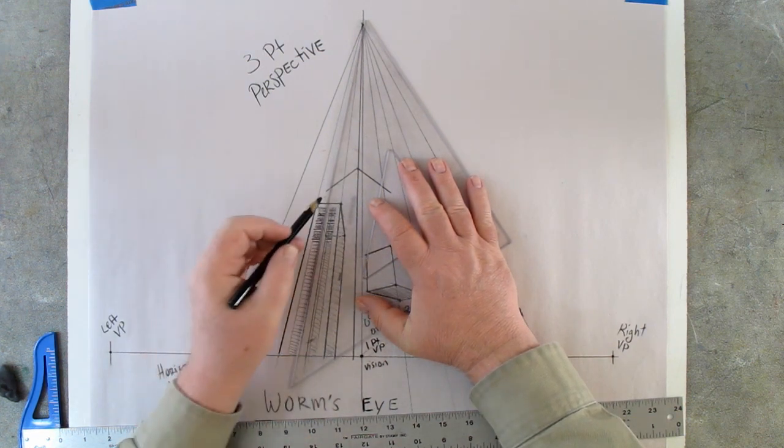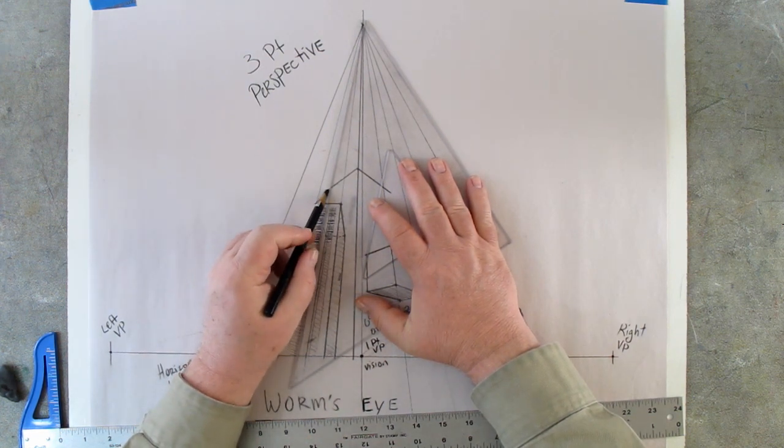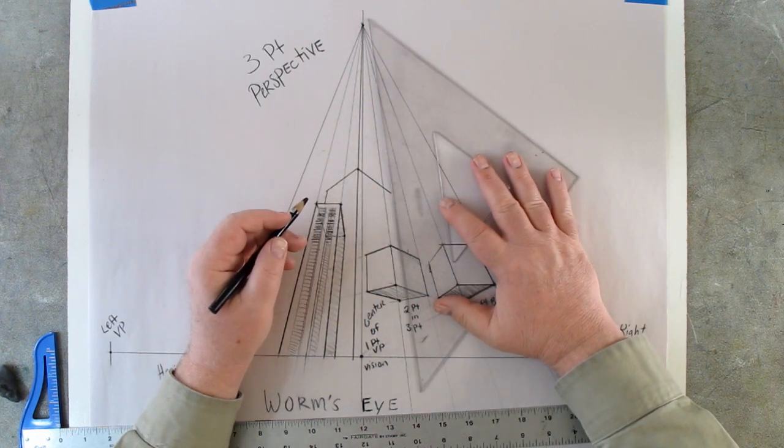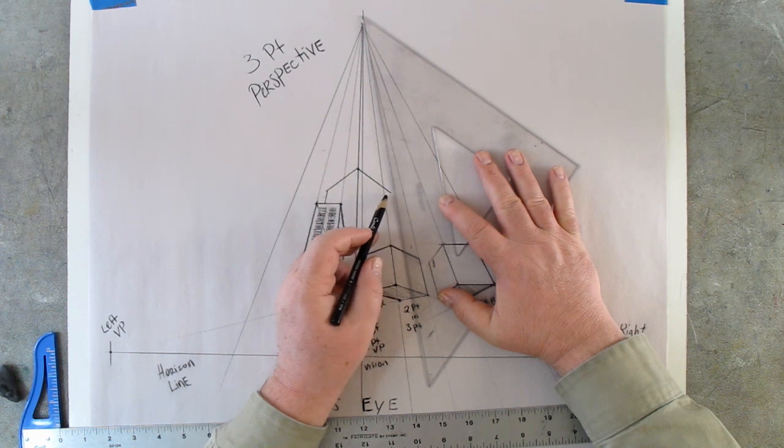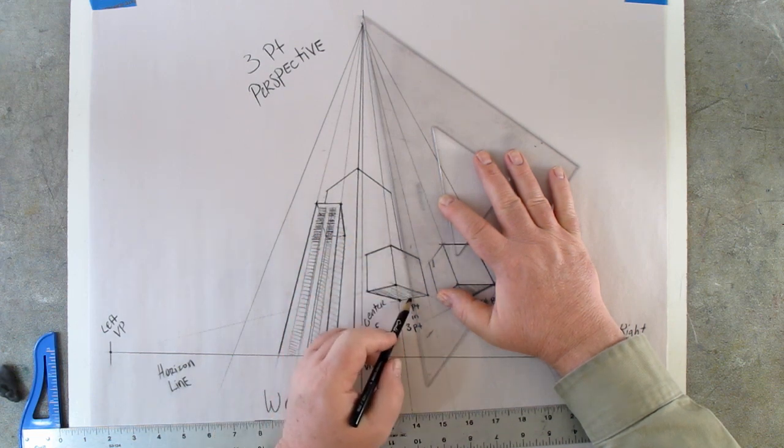It could certainly look strange if they're the only two buildings sitting there. If I had this surrounded by 1-point perspective buildings, no problem. But on this one, we've got a 2-point perspective box and 3-point perspective. So this is coming down.